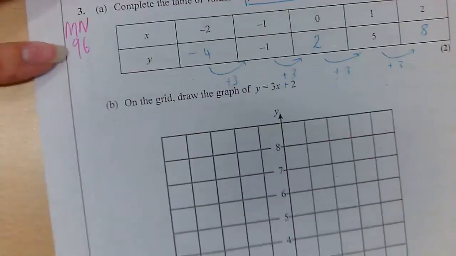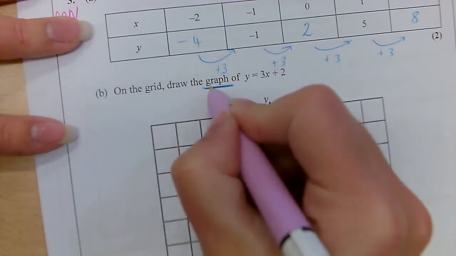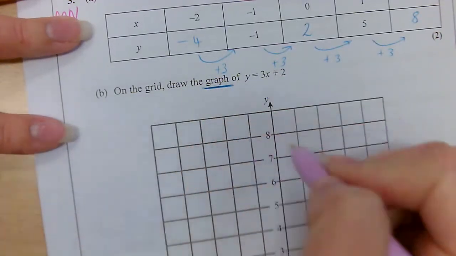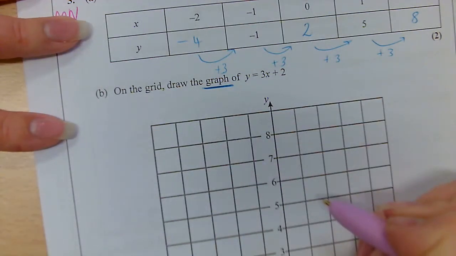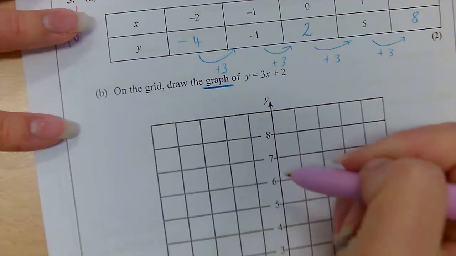And now we need to plot. Now be really, really careful. Draw the graph. I say that with real emphasis, because if you just draw the coordinates, you have not drawn a graph, you've drawn coordinates. Once you have drawn your coordinates, you must join them up, otherwise you will lose marks.